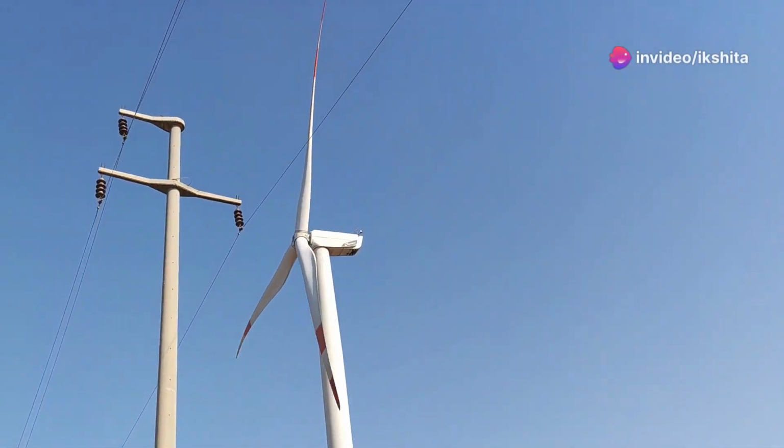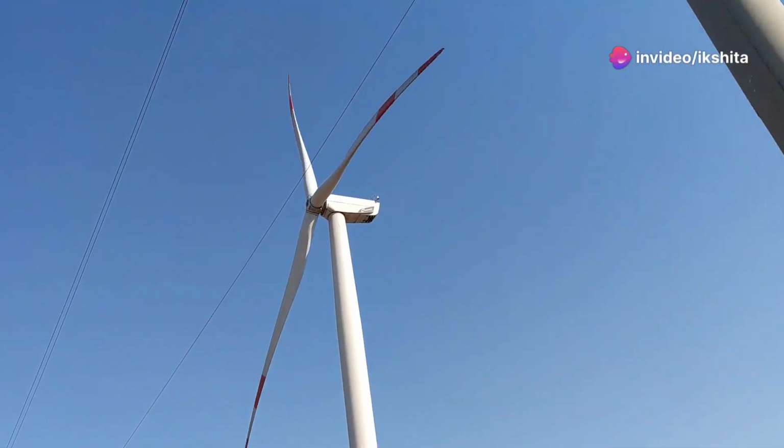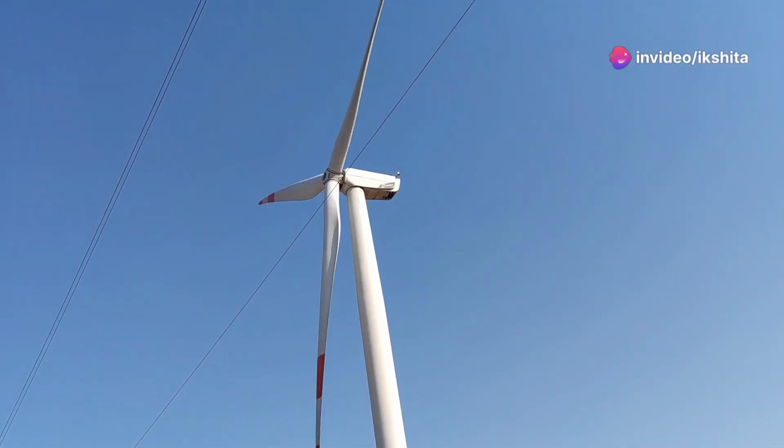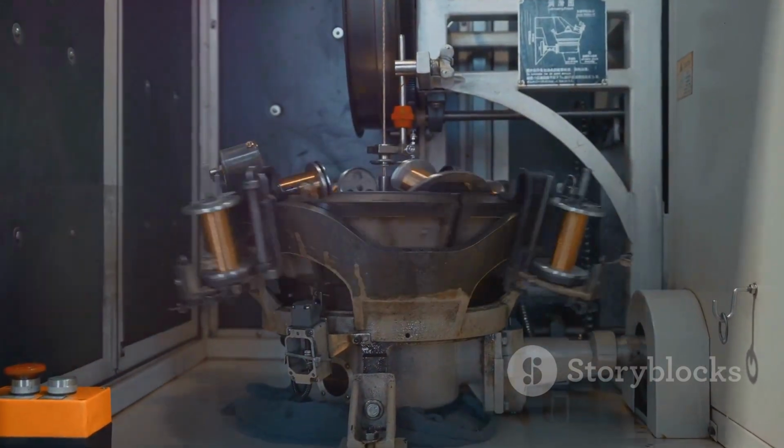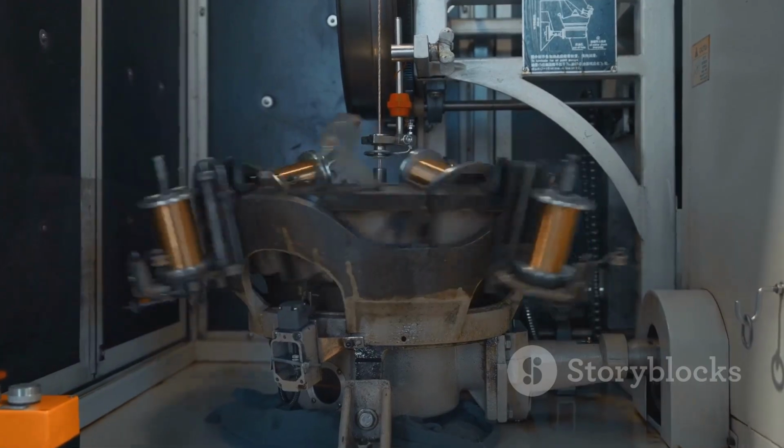Generators create electricity by converting mechanical energy into electrical power, fueling our homes and industries. Motors do the opposite, transforming electrical energy back into mechanical force to drive all sorts of machinery and devices.